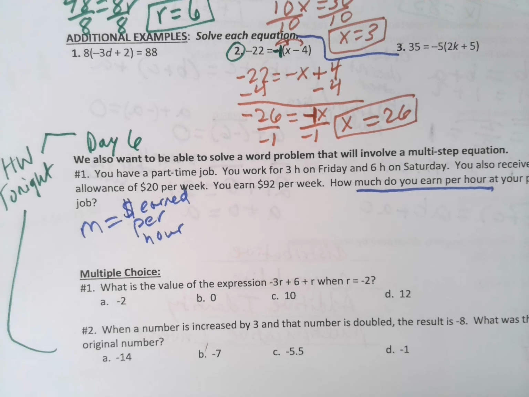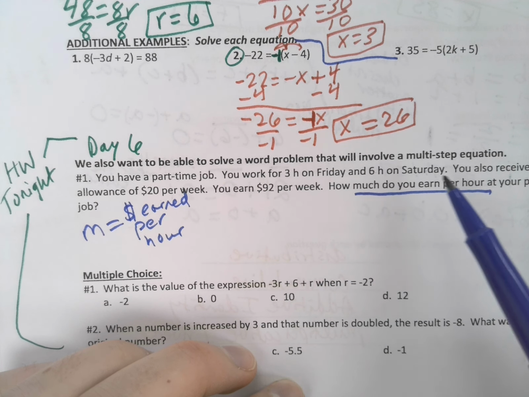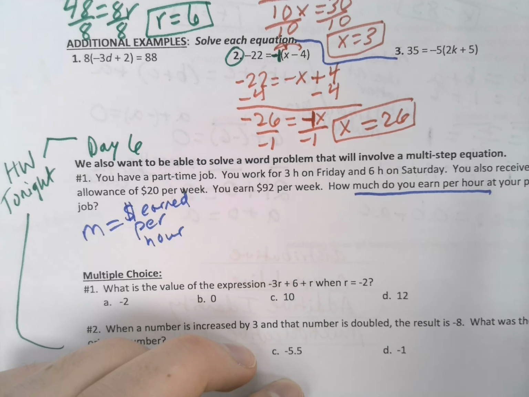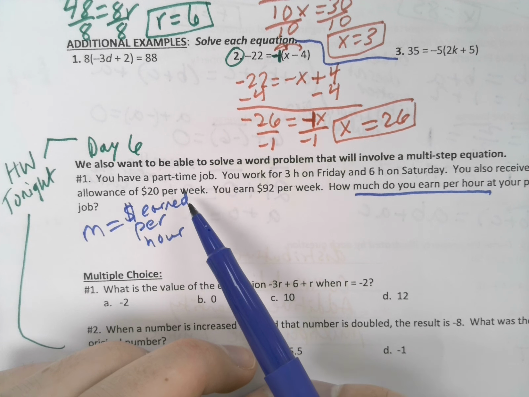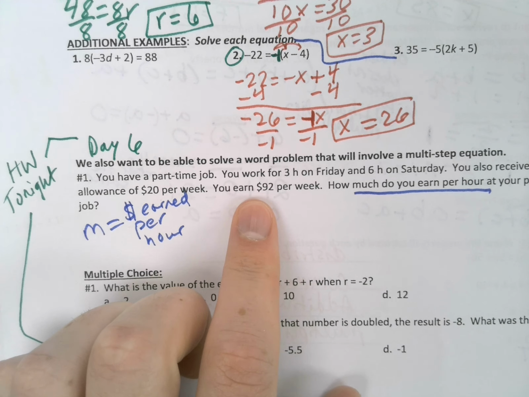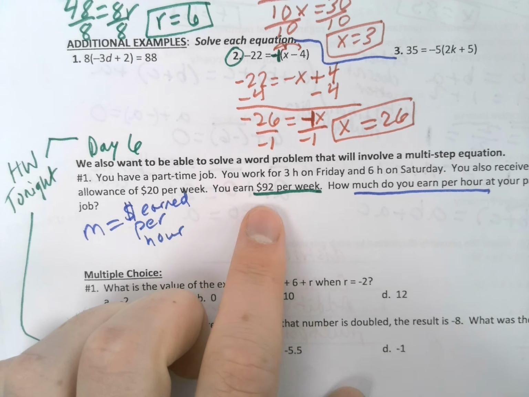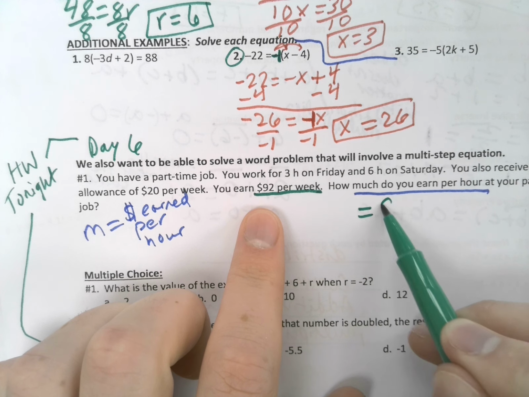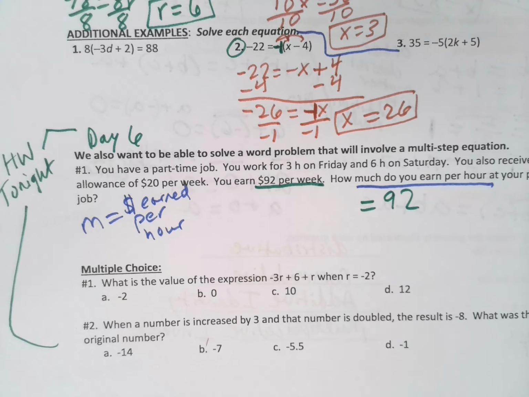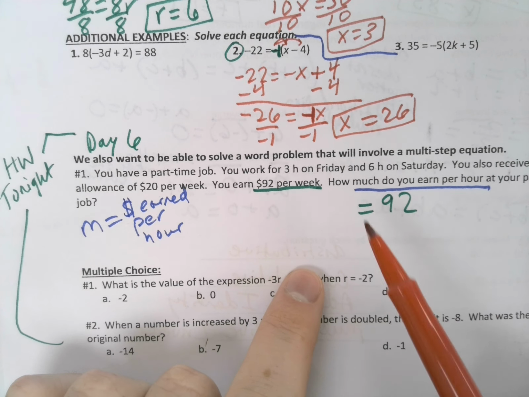Step 2, let's read the rest of the problem and see if we can find a total. So we have a part-time job, we're working 3 hours on Friday, 6 hours on Saturday. We receive an allowance of $20 per week. Ooh, and this week we earned $92. That is step 2. We have found our total. Step 3, plug in your variable and any other numbers they give you.